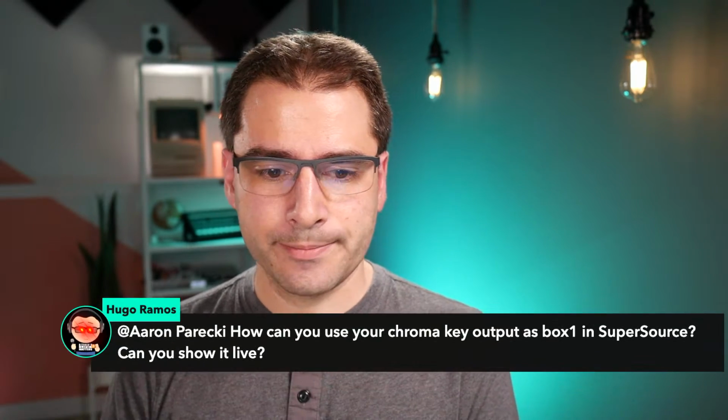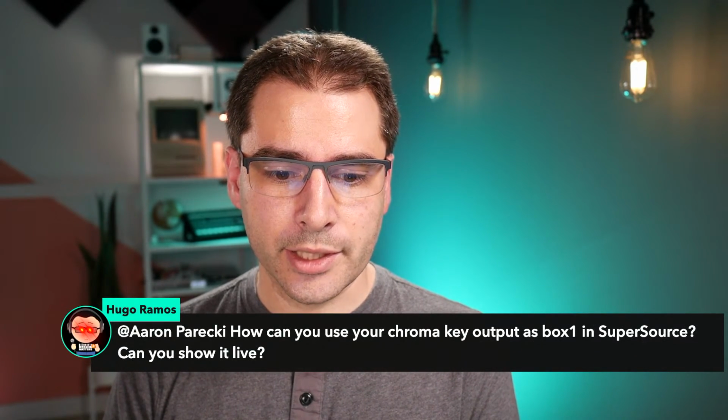Okay. Questions about the chroma key box in Supersource. It doesn't work, unfortunately. So the Supersource only accepts camera inputs. It does not accept inputs from the chroma key. So you can't really do it, unfortunately.